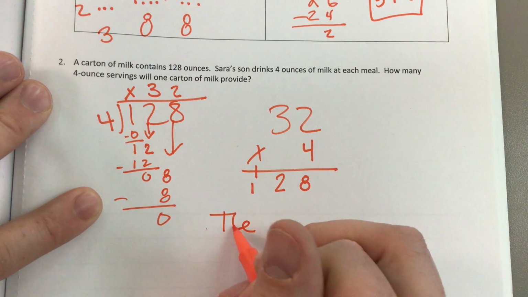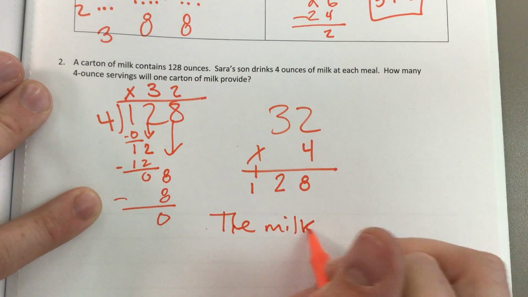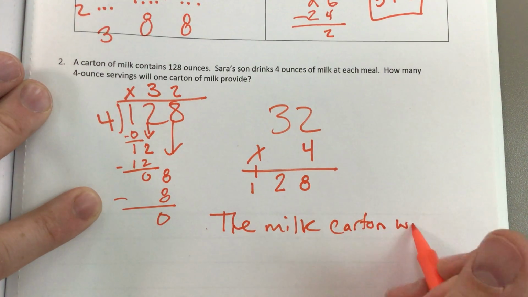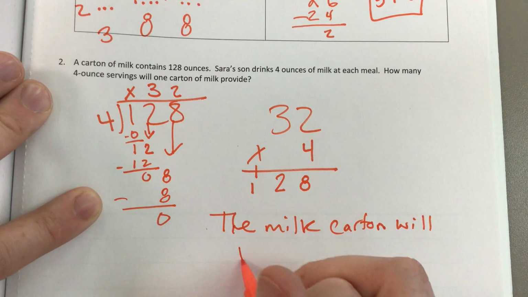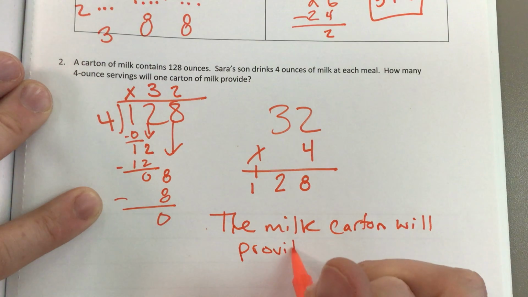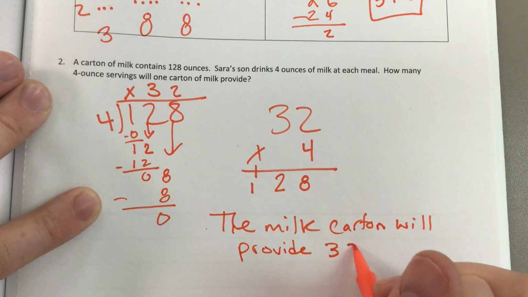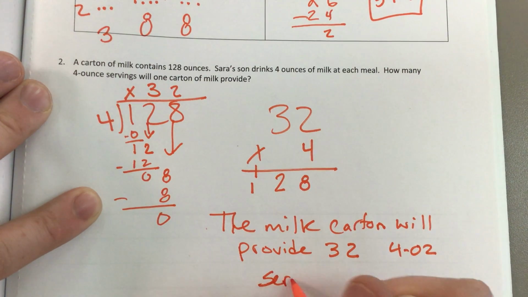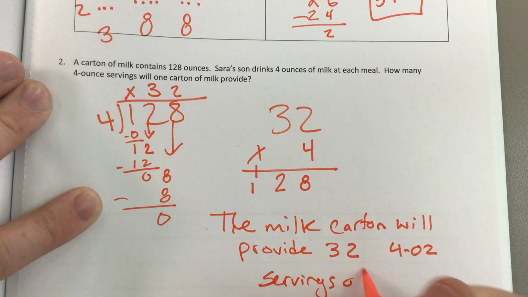The milk carton will provide 32 4-ounce servings of milk.